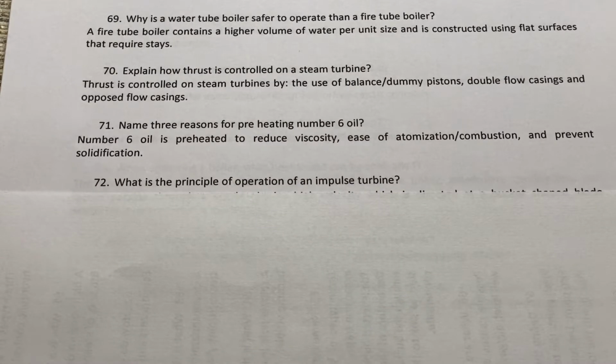What's the principle of operation of an impulse turbine?